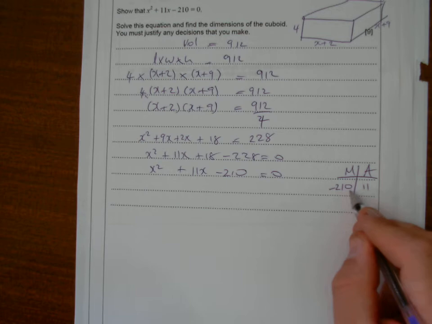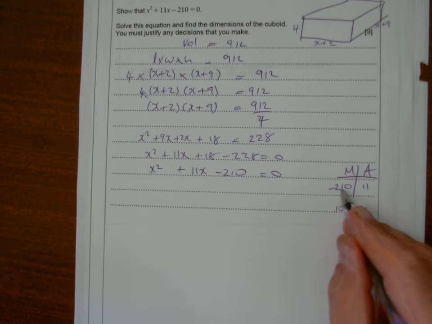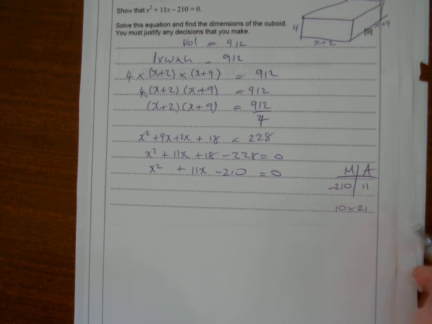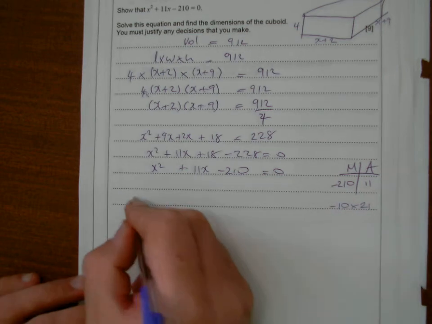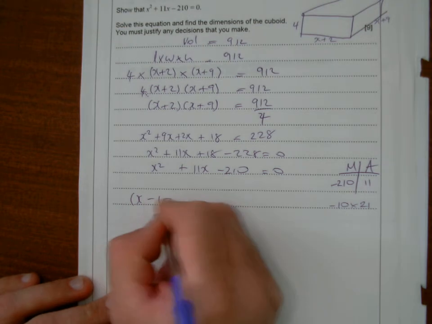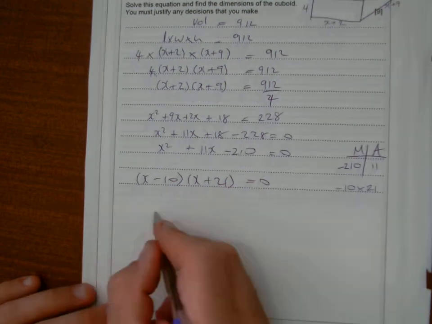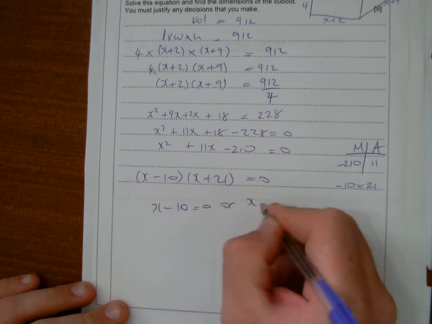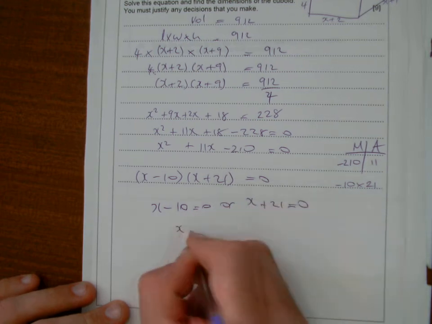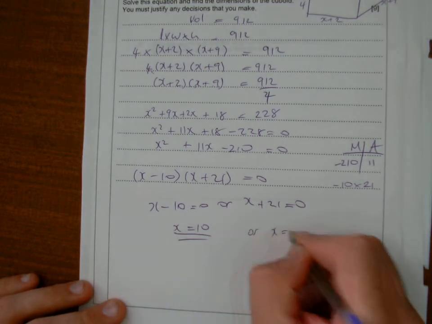Think about the fact that this ends in a 0. So 10 times something will give me that. 10 times 21 will give me 210. Can I get 11 from here? If I make this minus 10, that will add up to give 11, so that will work, and they multiply to give this. So it'll be x minus 10 times x plus 21 equals 0. Then solve it. Either x minus 10 equals 0, or x plus 21 equals 0. So x will equal 10, or x will equal minus 21.